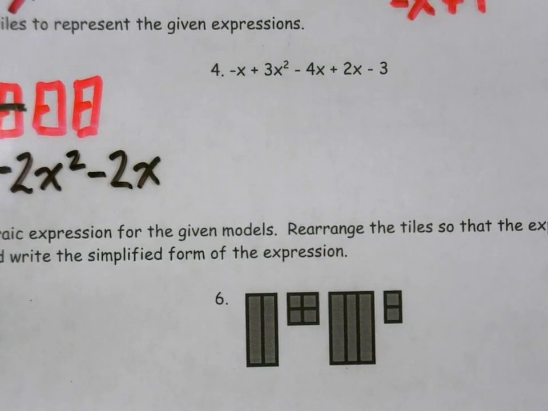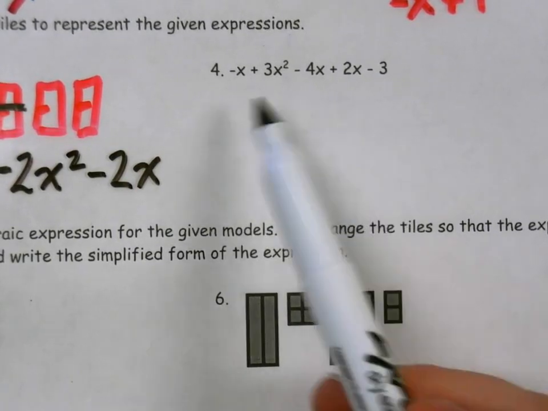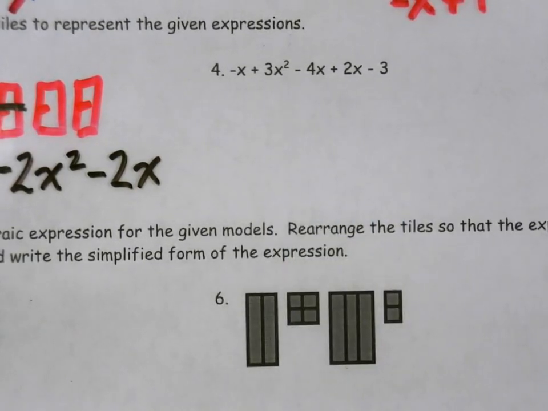So, do I have any terms that would be represented by a big square, Zachary? Okay. You've only been gone 2 days. You were here the first day and you got it.